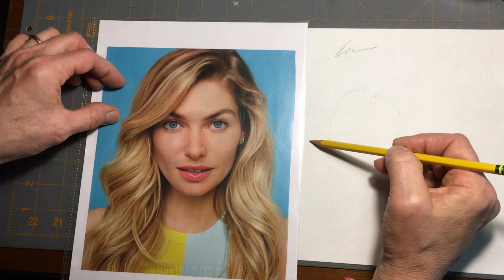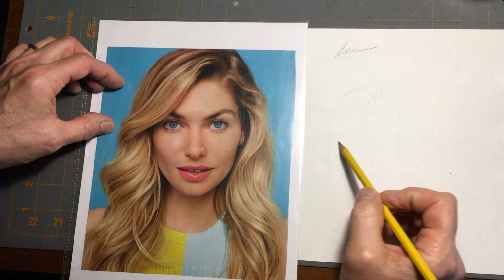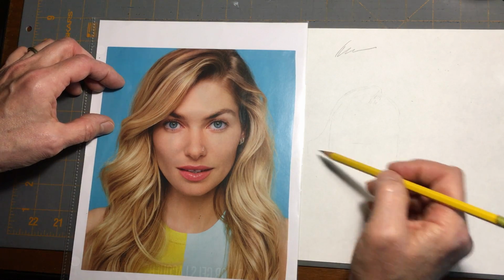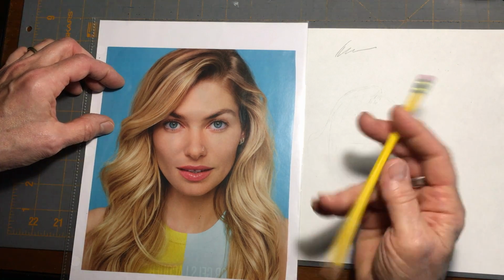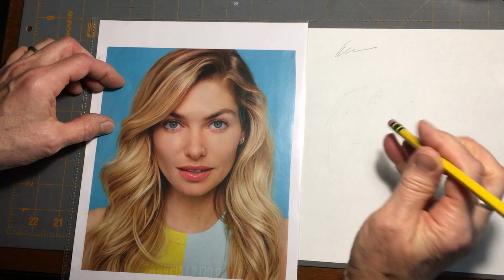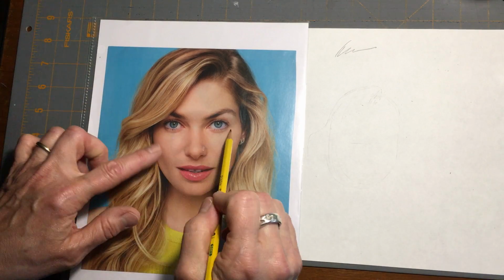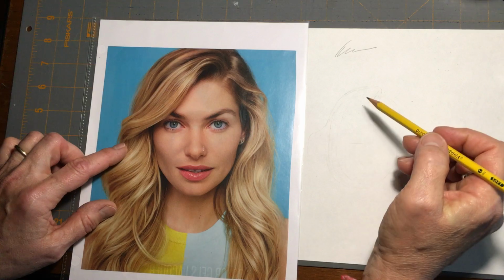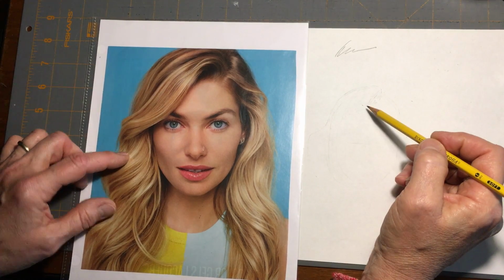It comes way out here past her face and then down. And her eyes would be right about here, so it's a little bit lower than her eyes. So we'll move that up a little bit. Always kind of keep track of what you're even with, or what you're drawing in proportion to.